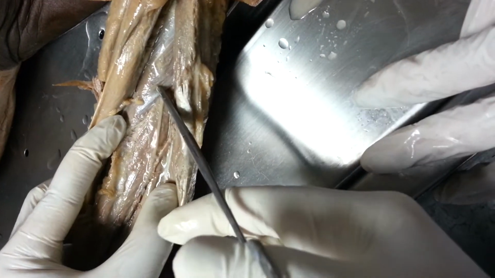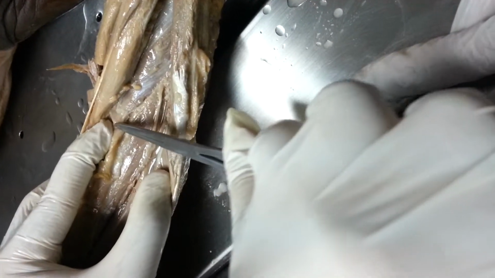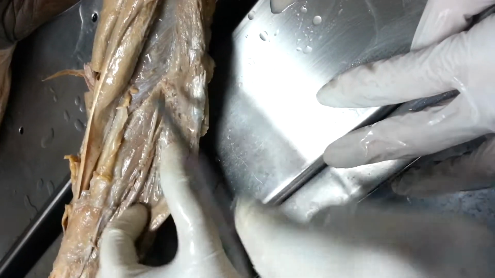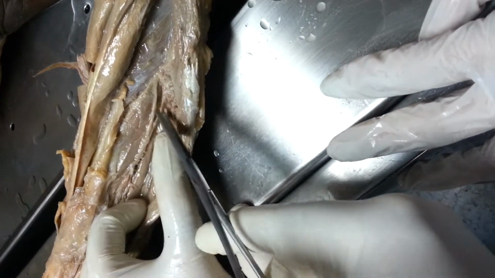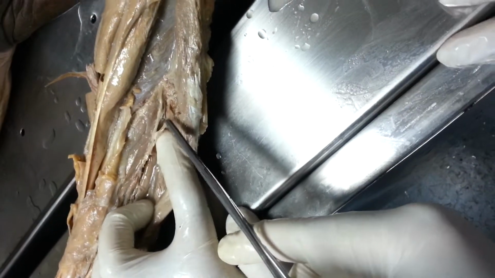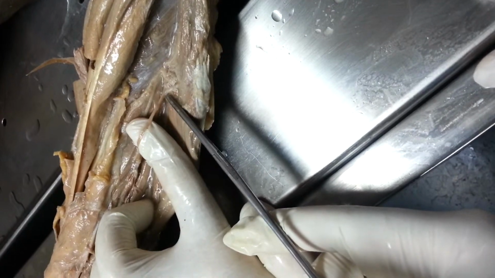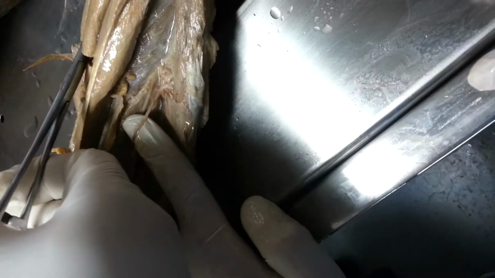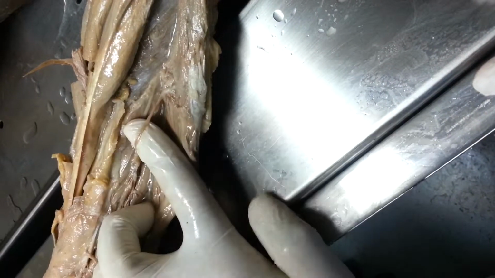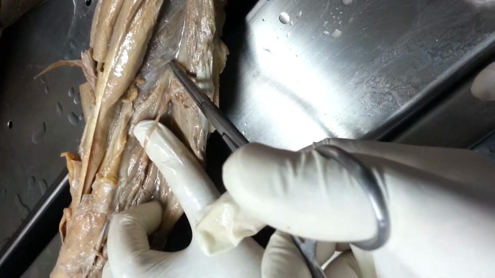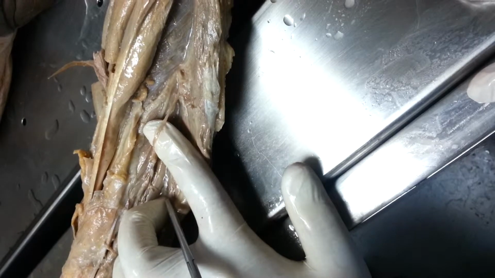This is the supinator muscle. Now, I want you to identify the inferior border of the supinator muscle, and from there, you can isolate the posterior interosseous artery. Okay? Nakuha niyo? Galing doon yung posterior interosseous artery coming from the common interosseous, and dito siya lalabas at the inferior border of the supinator muscle. Okay?